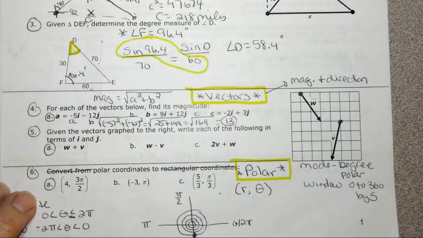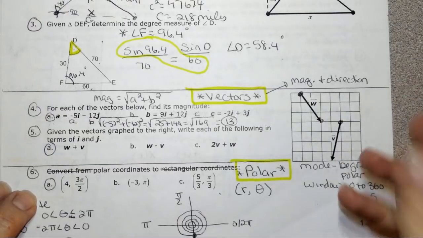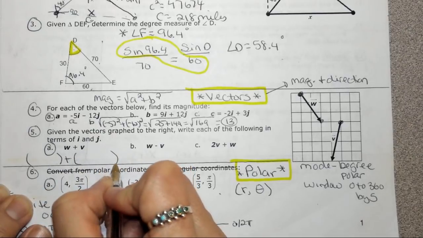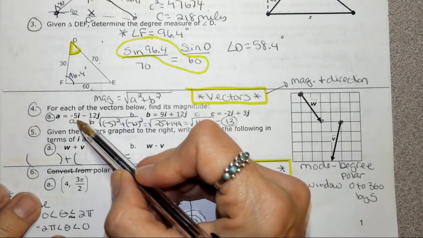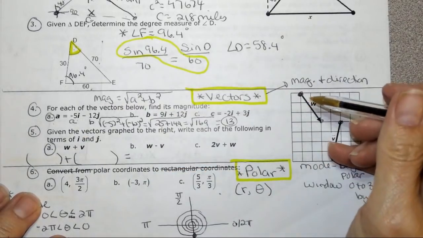On number 5, it says given the vectors graphed to the right, so they're talking about these vectors right here, write each of the following in terms of I and J. I'm going to focus on letter A. A wants me to add vector W and vector V. In order to add these two vectors, first thing I have to figure out is the magnitude and the direction. So I'm going to write W, and then write V, and then add them together. What we need to remember is that your I is going to tell you how far you went to the right, and your J is going to tell how far you went up or down.